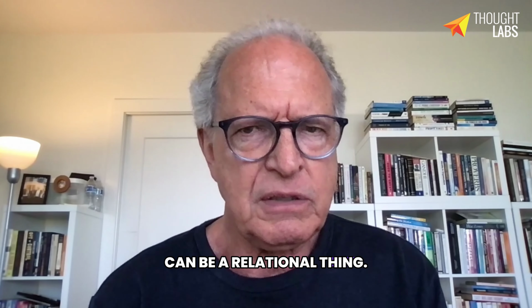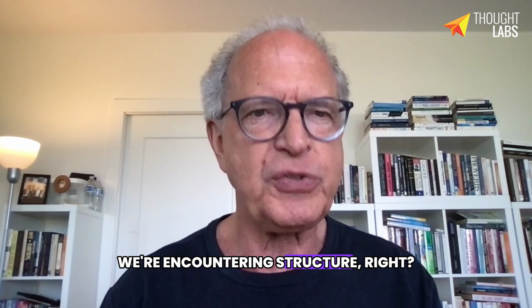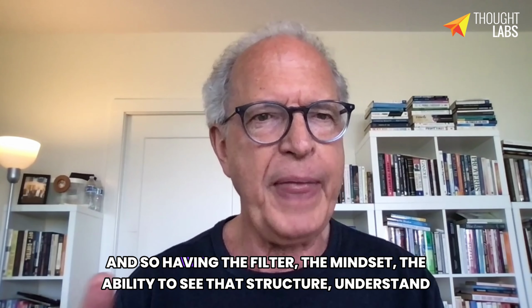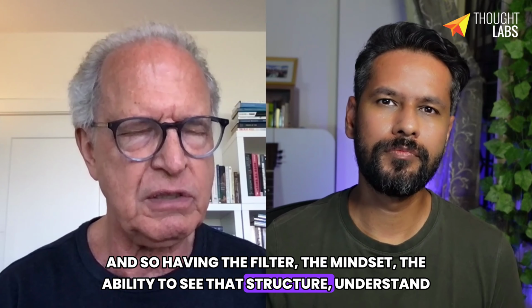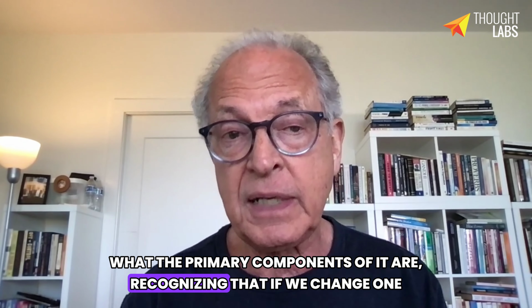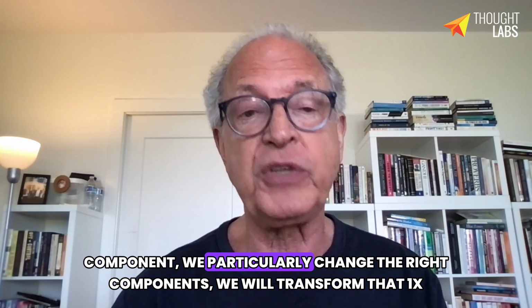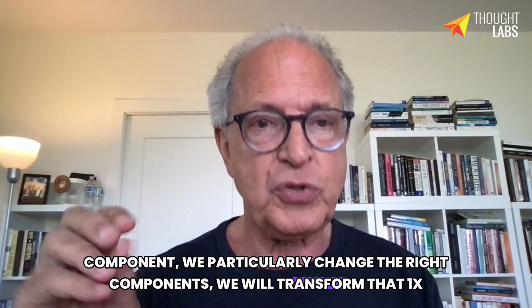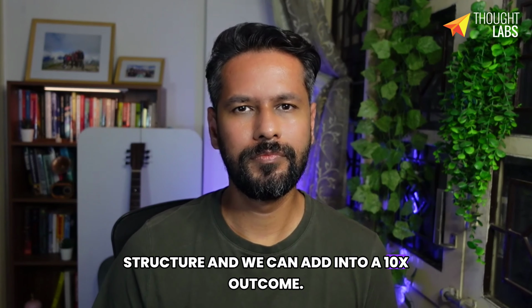It can be a relational thing. Whenever we encounter life, we're encountering structure, right? And so having the filter, the mindset, the ability to see that structure, understand what the primary components of it are, recognizing that if we change one component, particularly the right components, we will transform that 1x structure and we can turn it into a 10x outcome.